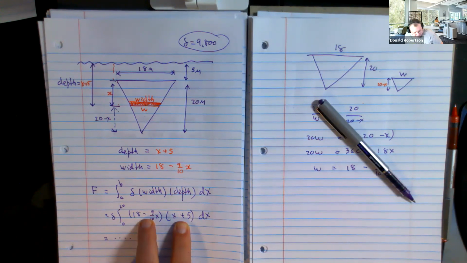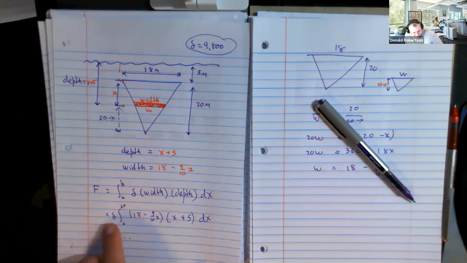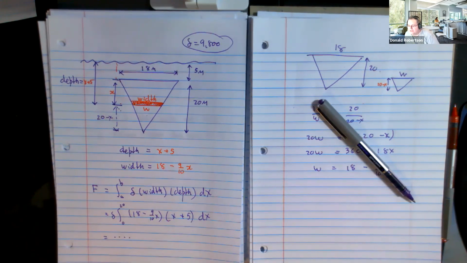Power rule, plug in 20, plug in 0. Huge ugly answer. Multiply it by 9,800 and get an even bigger, uglier answer. And millions are very common in these questions, so I wouldn't worry about, oh, that looks too big to be right. It probably is right. It's just very big answers.